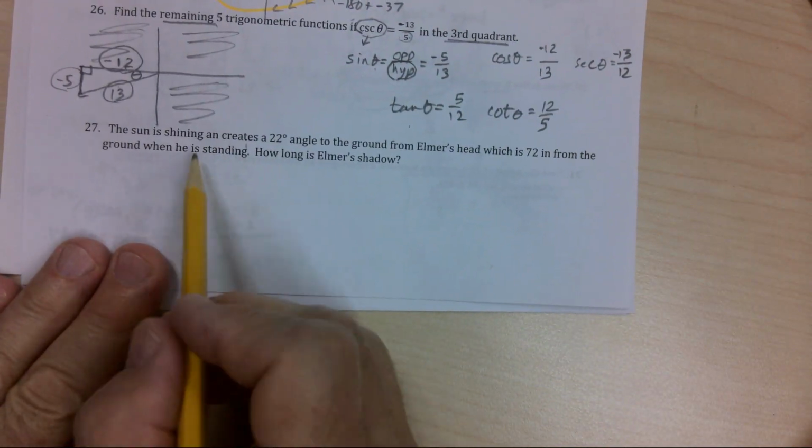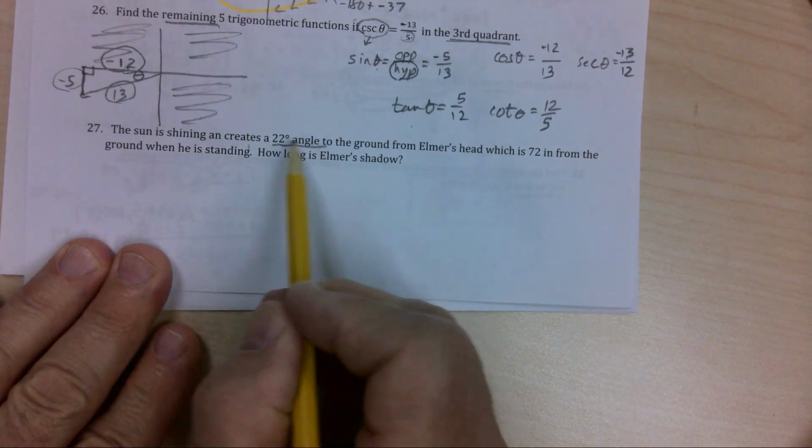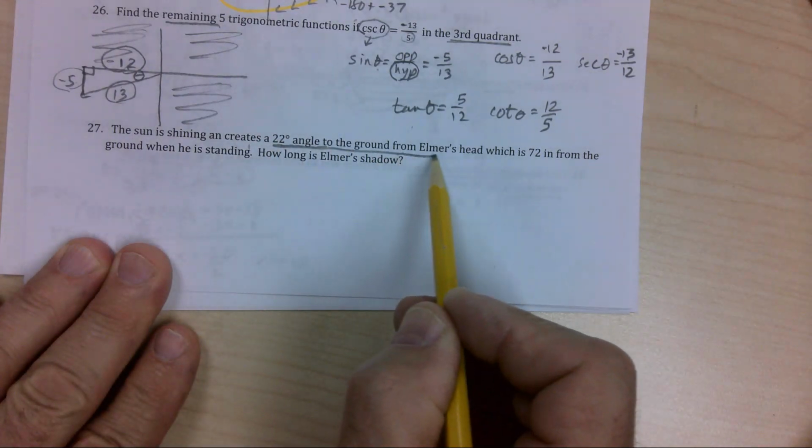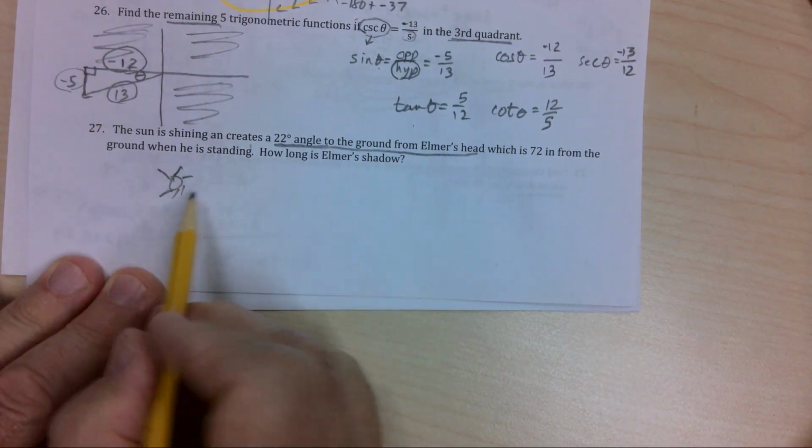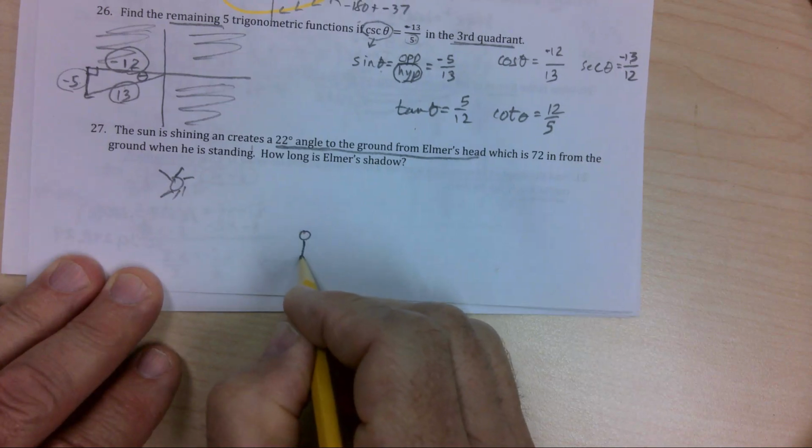27. The sun is shining and creates a 22 degree angle to the ground from Elmer's head. So this time we're going to go like this. Sun, here's Elmer's head.